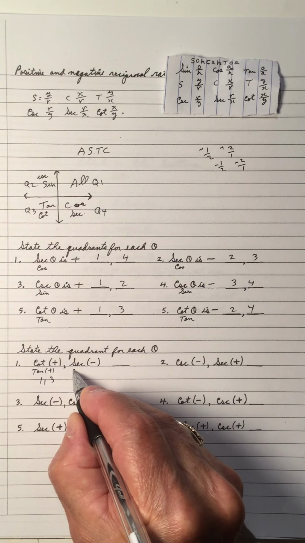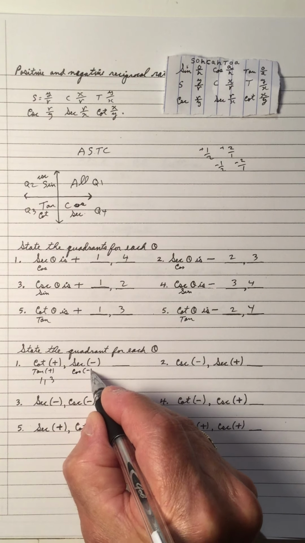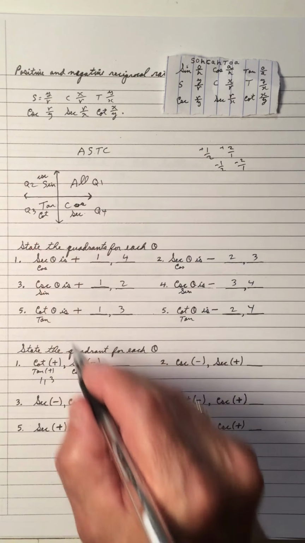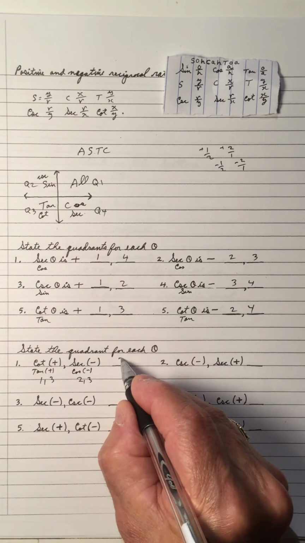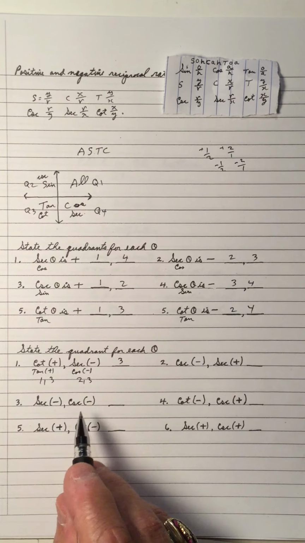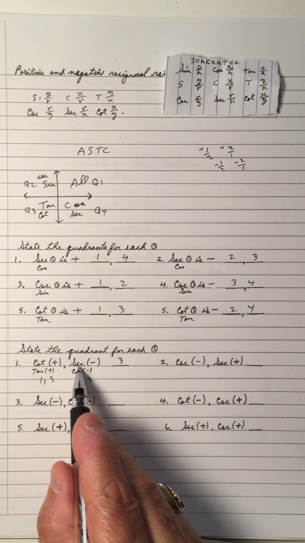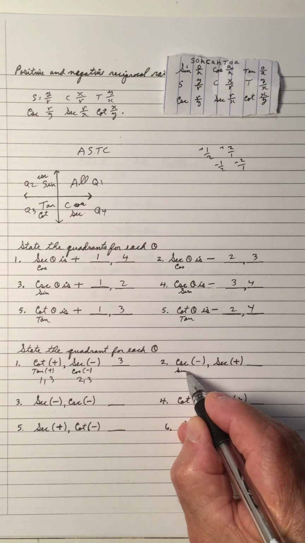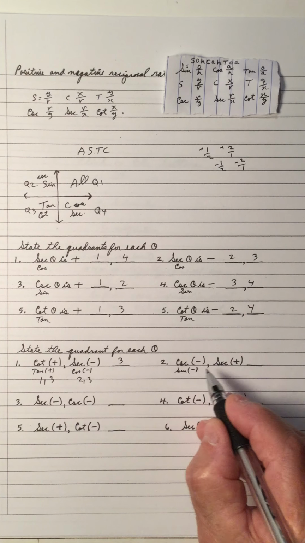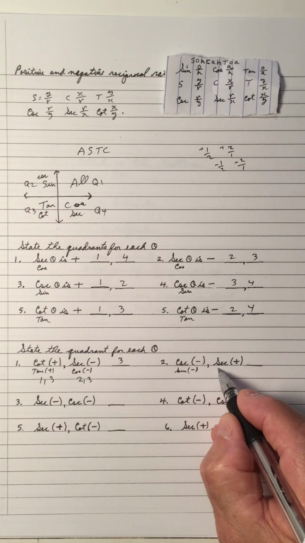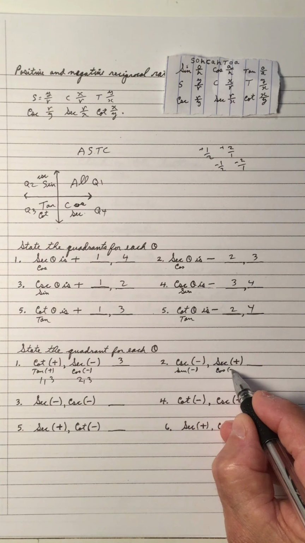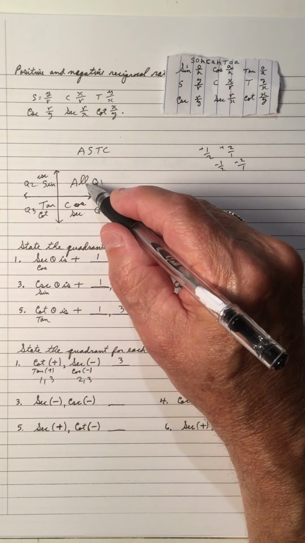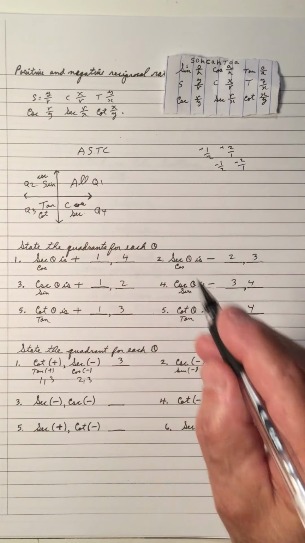Secant is the reciprocal of cos. So where's cos negative? Cos is positive in 1 and 4, negative in 2 and 3. So quadrant 3 is the quadrant where cot is positive and secant is negative. Cosecant is the reciprocal of sine. So where's sine negative? Sine is positive in 1 and 2, so it's negative in 3 and 4.